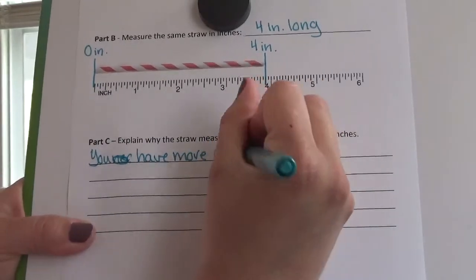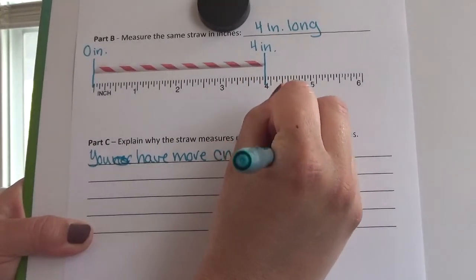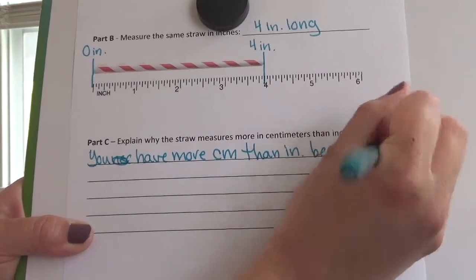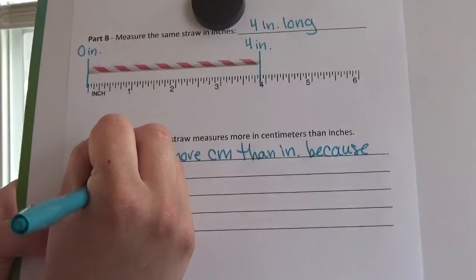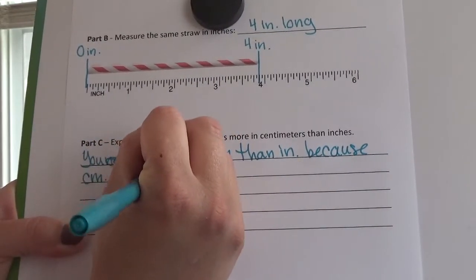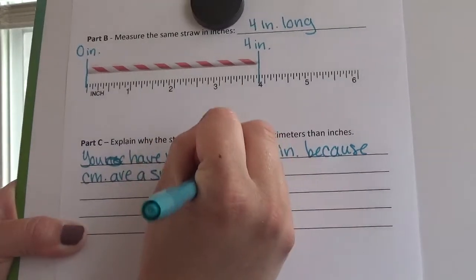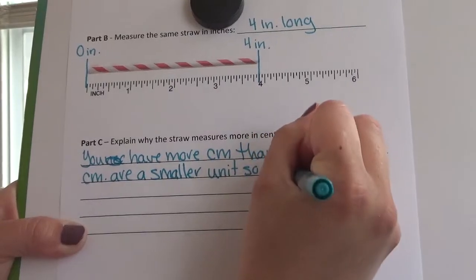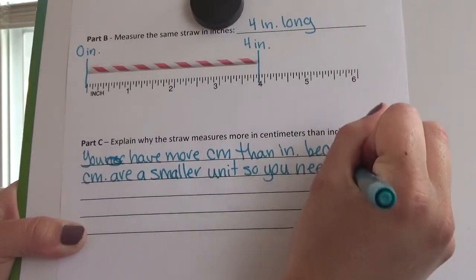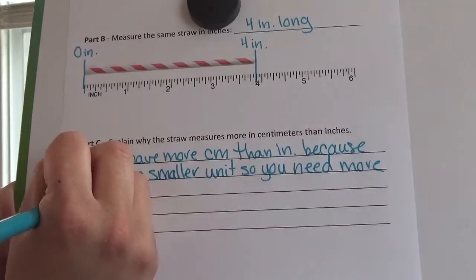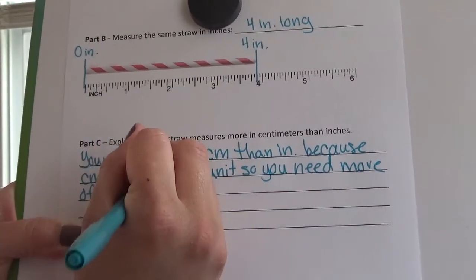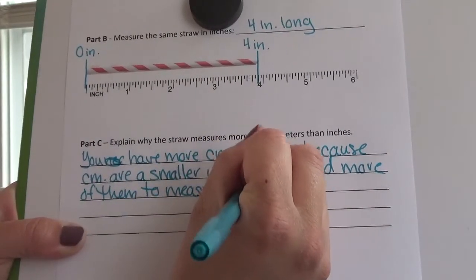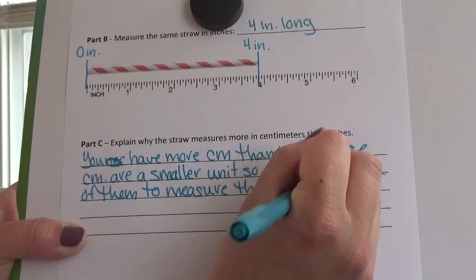You have more centimeters than inches, in for inches, because centimeters are a smaller unit, so you need more of them to measure the same object.